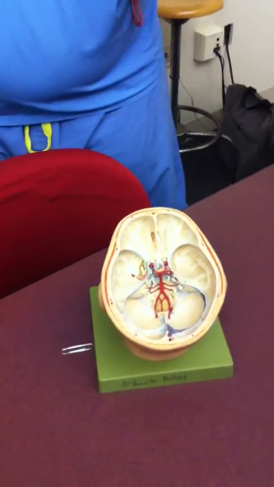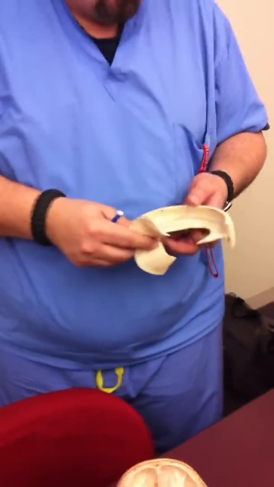Sinuses. First of all, a sinus is a space, just like a ventricle is a space, okay? So ventricles are filled with cerebrospinal fluid. In the case of what we're studying now, the sinuses are filled with pooled venous blood, okay?